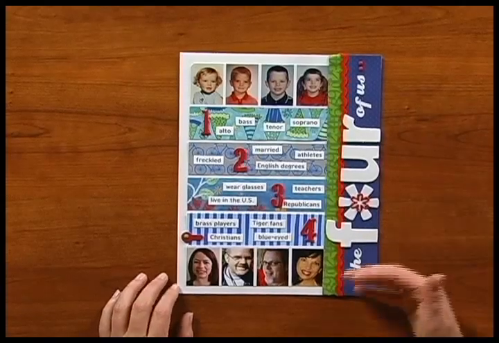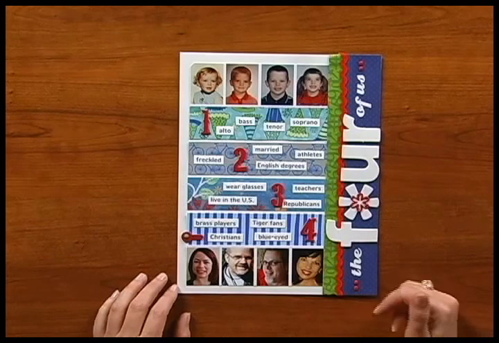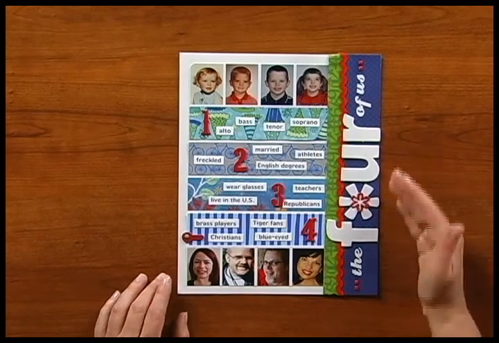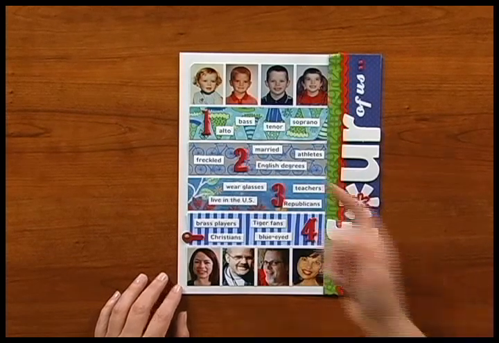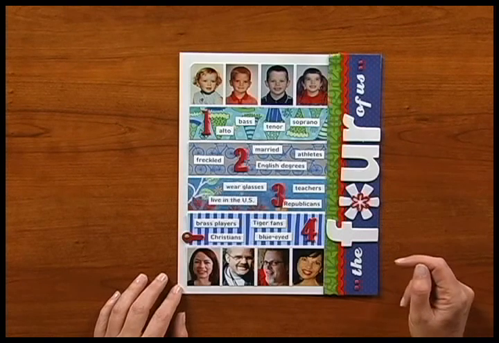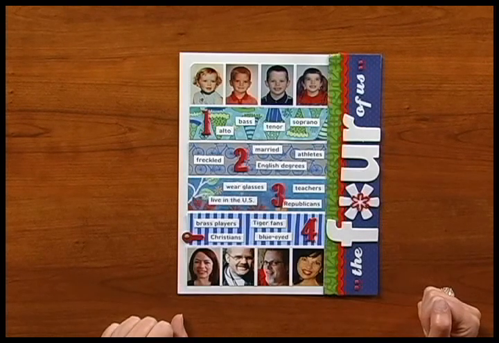I am the oldest of 4 children, and so one of the ways you could look at numbers is to look at a set of siblings. And this layout is entitled The 4 of Us. I actually included pictures from when we were younger and then more recent ones.